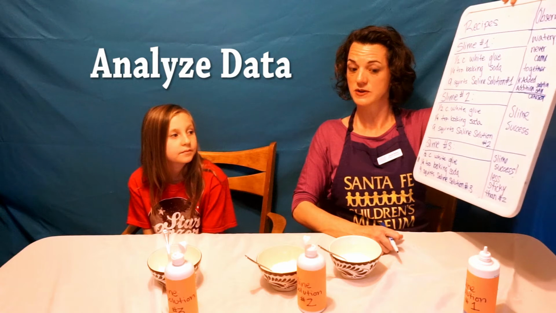How about slime number 2? It worked. We have slime. Slime success. And how about number 3? It was a success too, but it's less sticky. Slime success, less sticky. Step number 5 of the scientific process is to analyze your data.